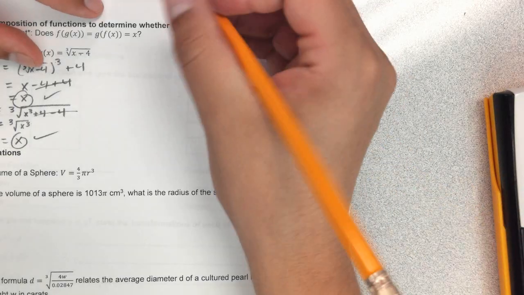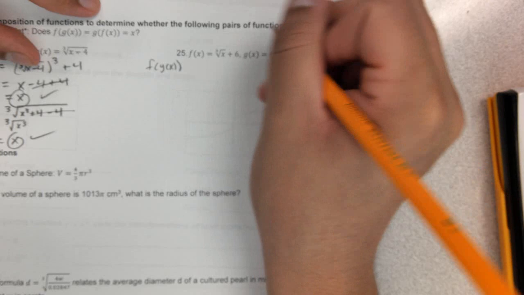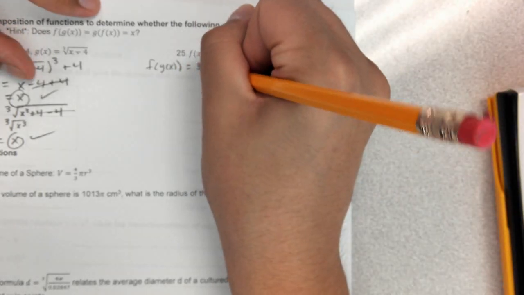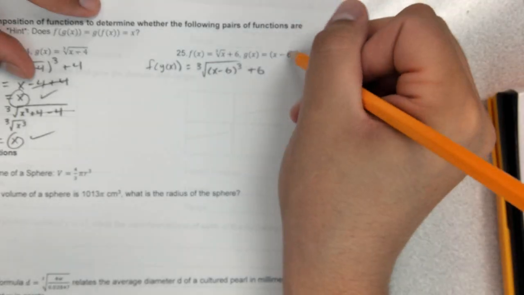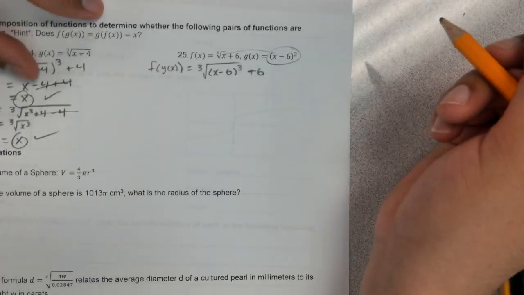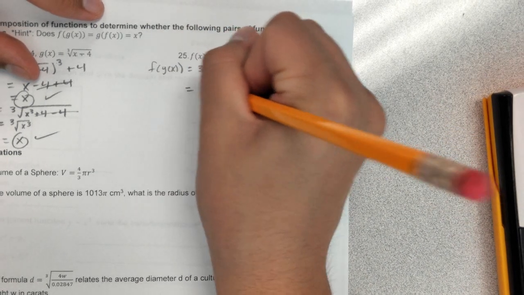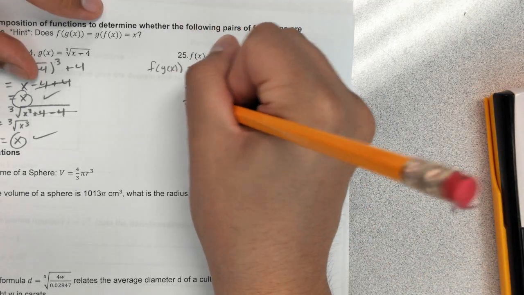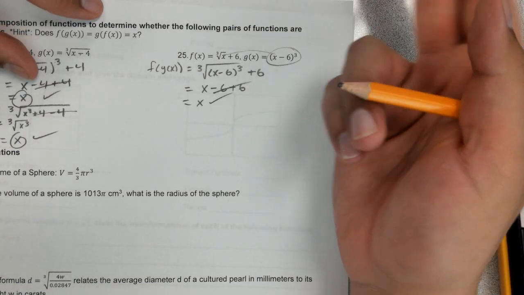Same thing on 25. G is going into f. That would be the cube root of x minus 6, cubed, with plus 6 on the inside. So all this was going in for this x. The cube root and the cube would be the first things that would go away. We get x minus 6 plus 6. The 6s cancel. We just get an x. So that works. Now let's test it the other way.